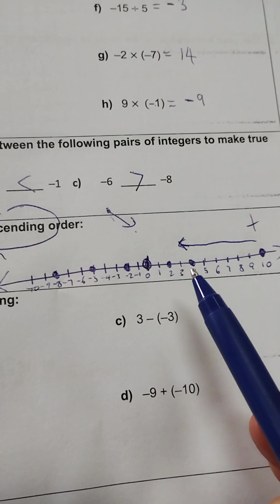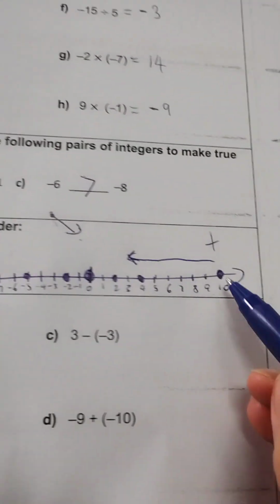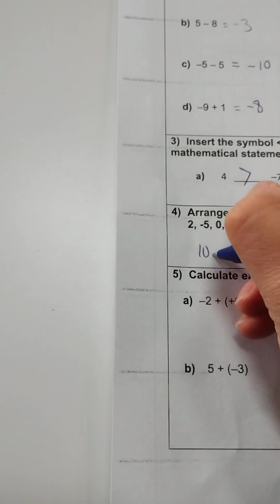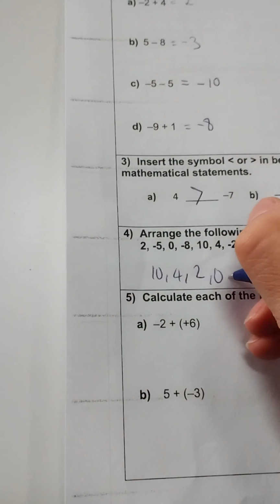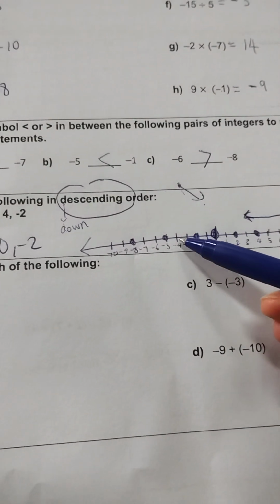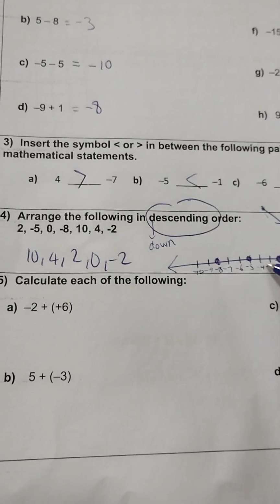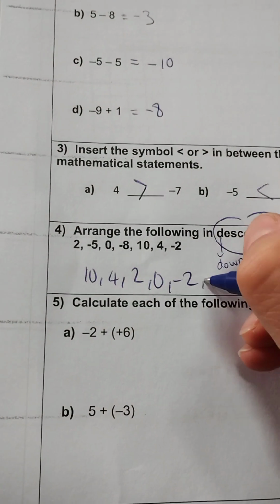So let's write the numbers now. So I've got +10, 4, 2, and then 0, -2, -3, -5 and -8.